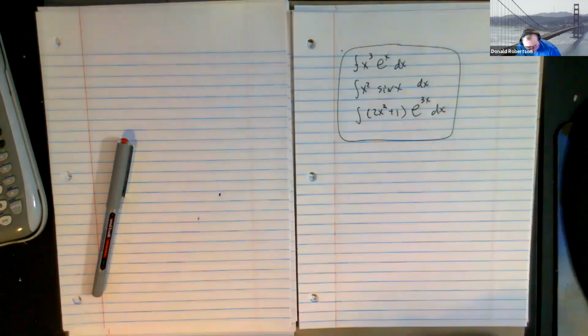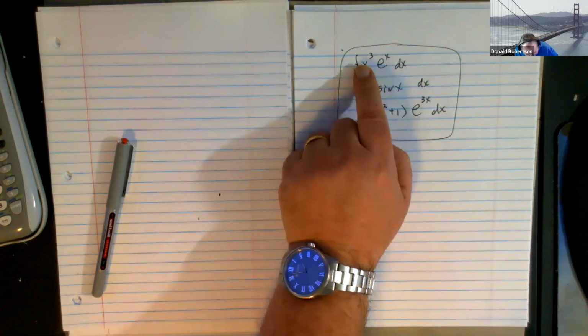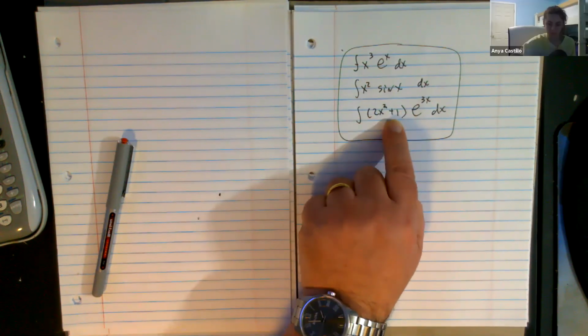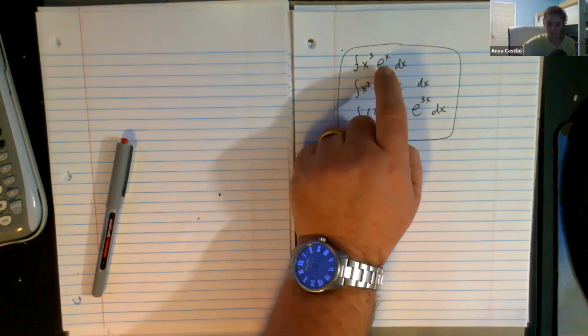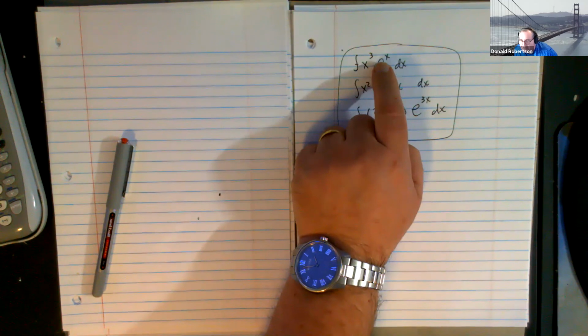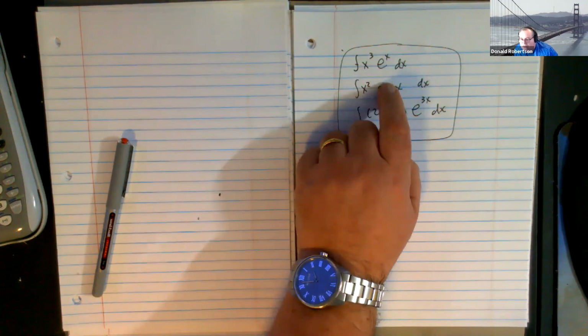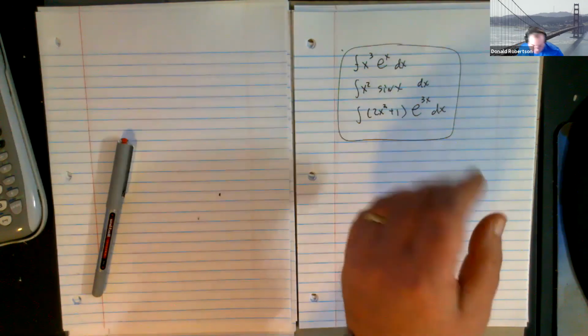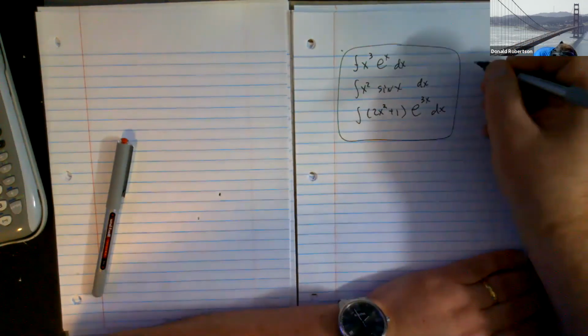If you see situations where there's a power of x, and after it, it's a trig or an exponential, like e to the x, sine 2x, e to the 3x, cosine 4x, anything that's got that shape to it, make f of x the power of x.